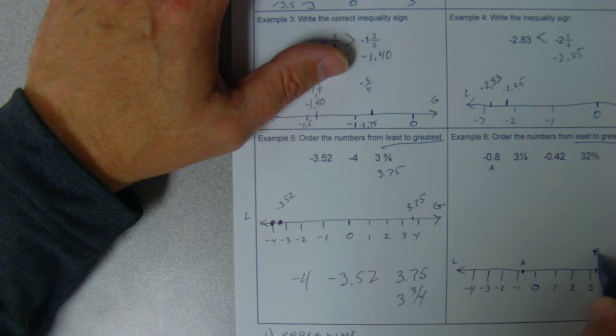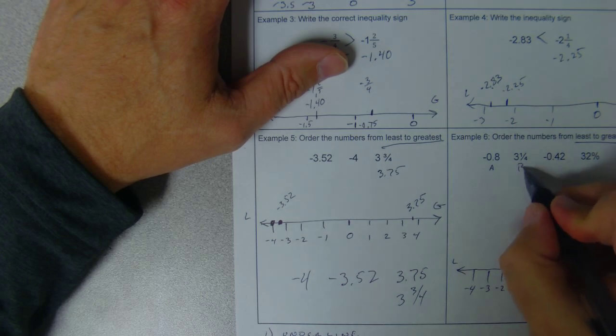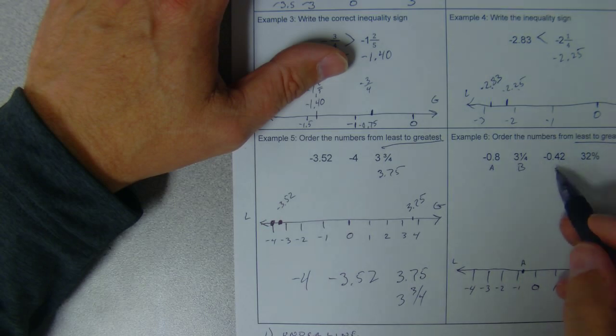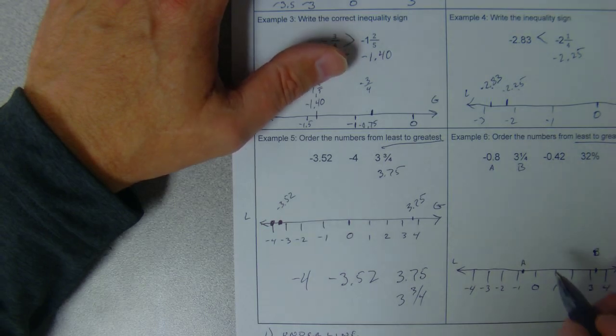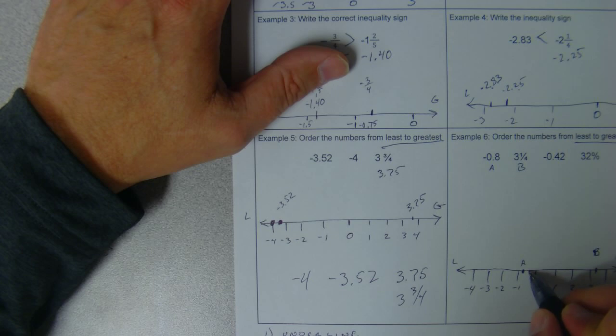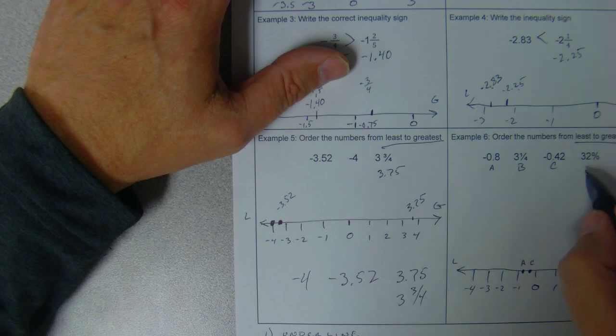We'll make that B, and -0.42, about right here, that's C, and 32%, snuck one in, 0.32, so that would be a third of the way here, and that would be D.